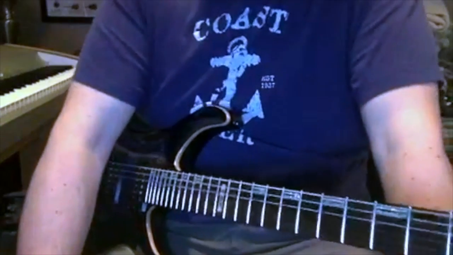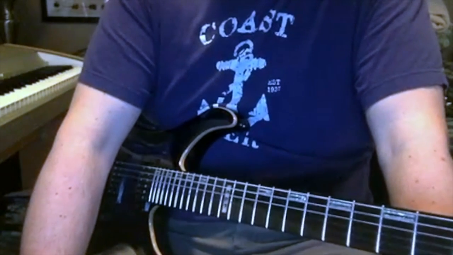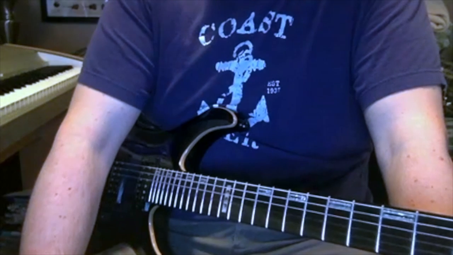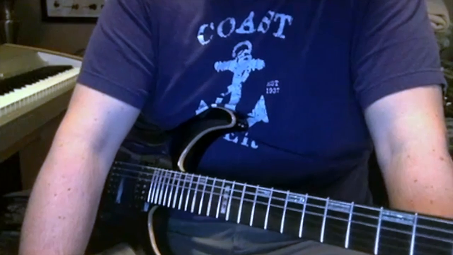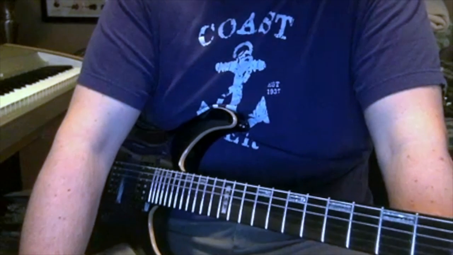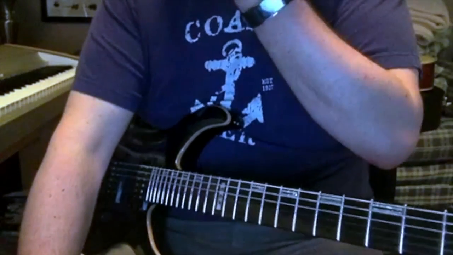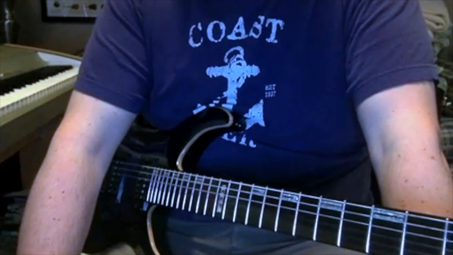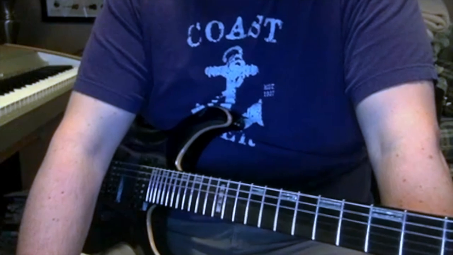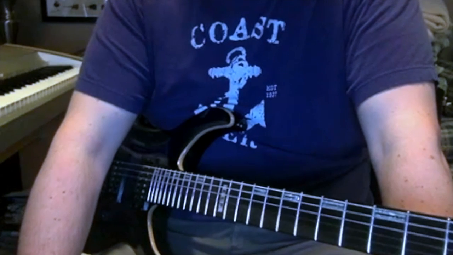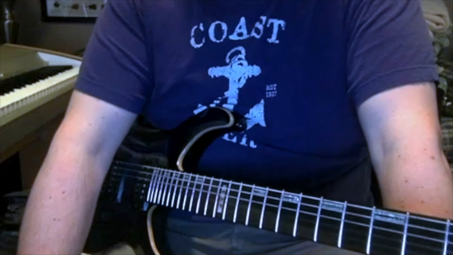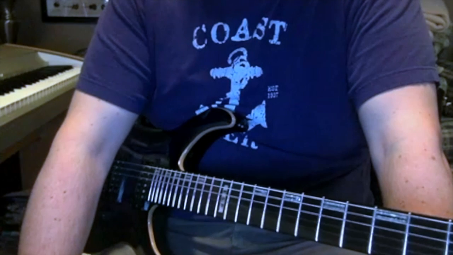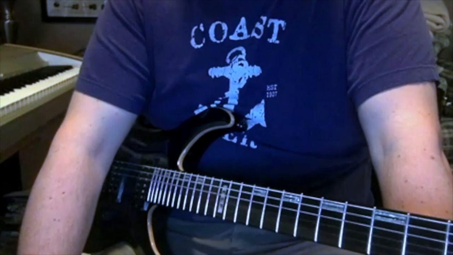But if you threw that in there, it could be a good modulation to segue into something else. Obviously Locrian is one of the difficult scales because of the diminished chord that it would start with, and songs don't start with diminished chords.